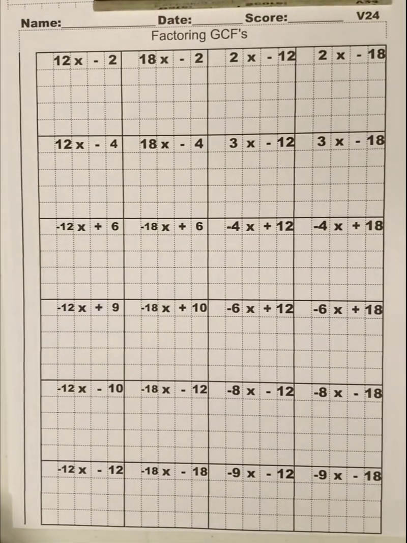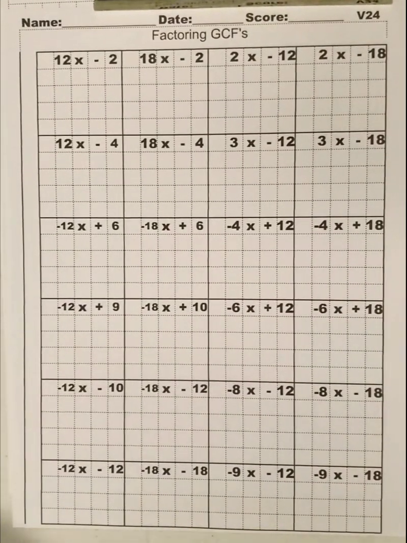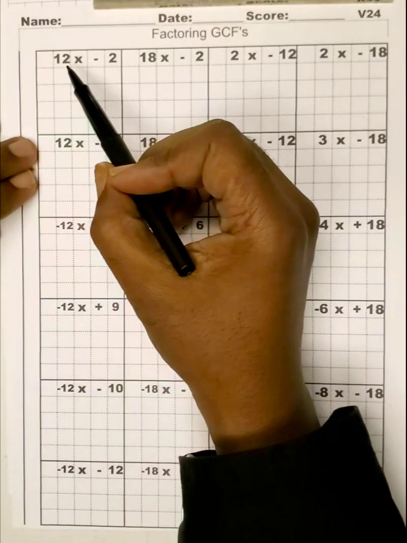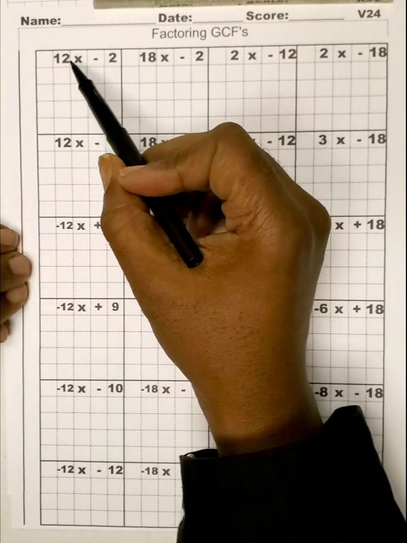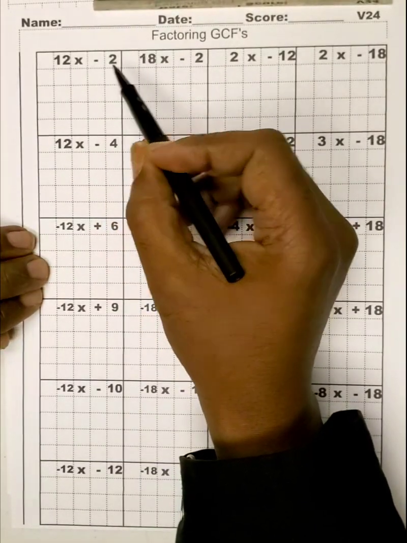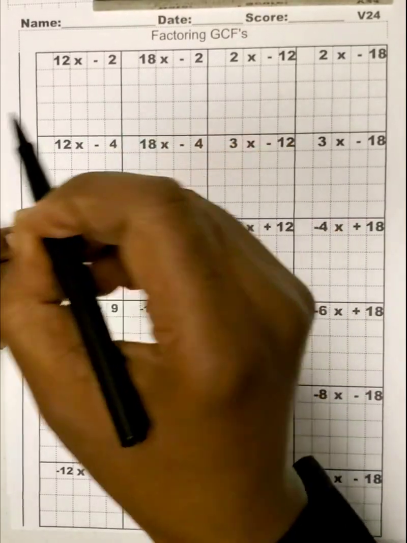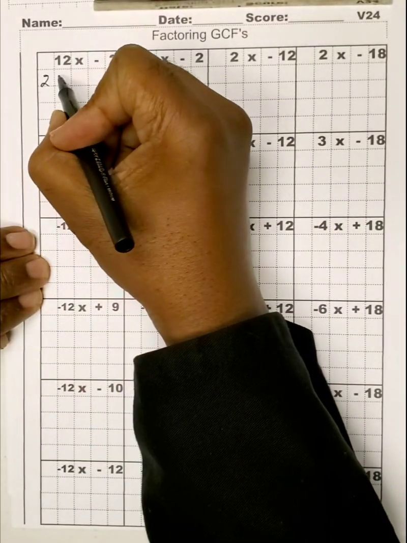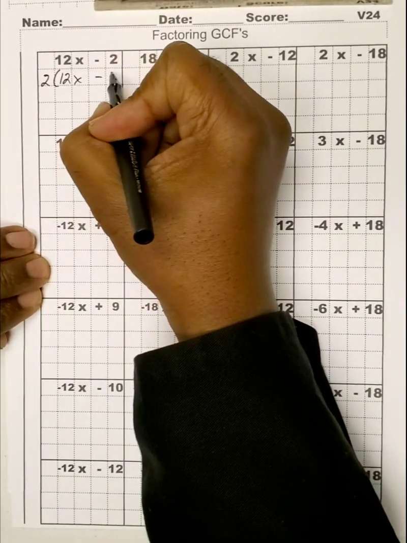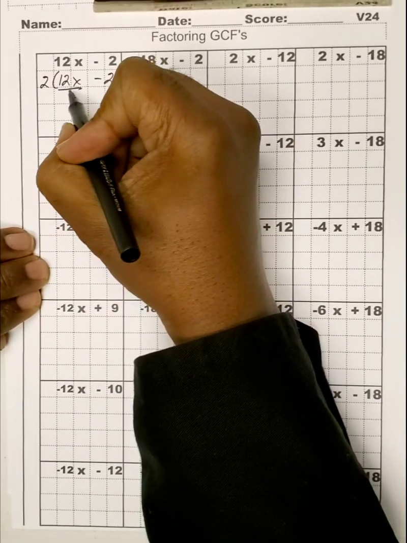Okay, dividing by greatest common factors, or GCFs. First, we will find the greatest common factor. Normally they can be divided into 12 and 2. The greatest number will be 2. 2 can be divided into both of these. So 2 here. Then we write behind it parentheses 12x minus 2. And then we divide both terms by 2.